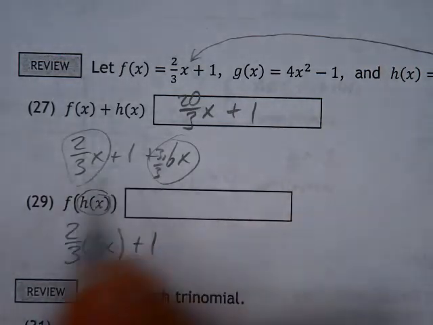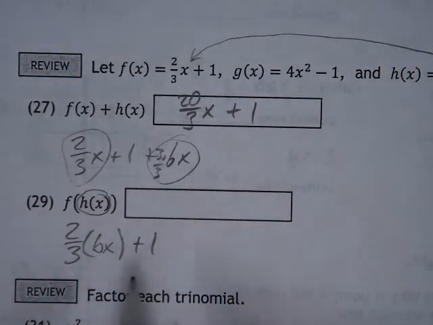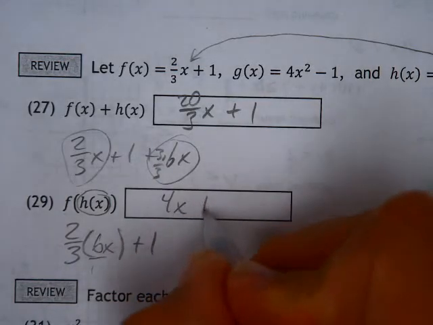Now this is not another situation where you have to get like terms or whatever. This is simply a multiply across. This is technically over 1, so 2 times 6 is 12. 12 divided by 3 is 4. So we have a 4x plus 1. The others are done roughly the same.